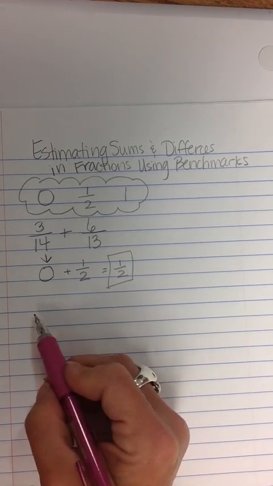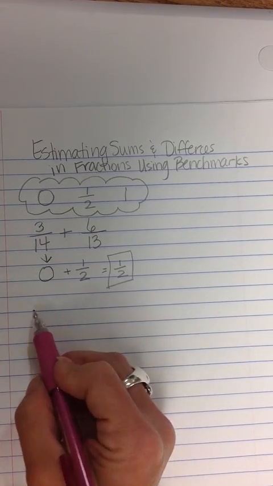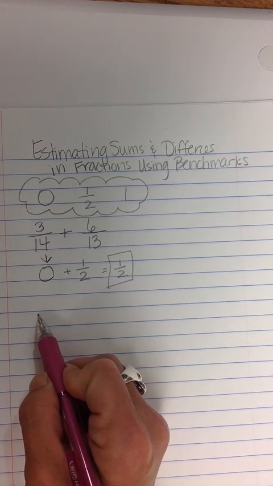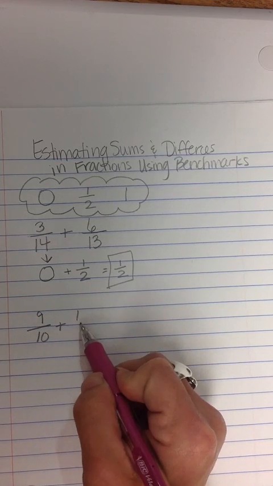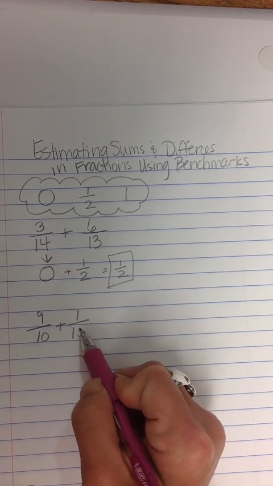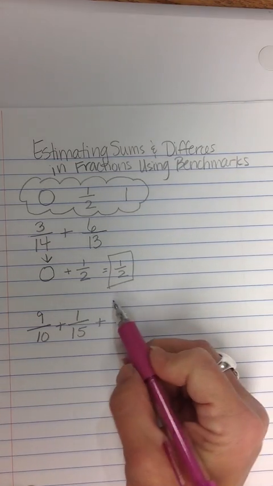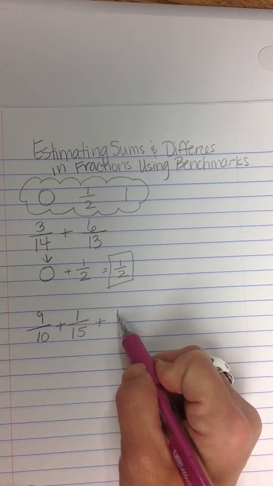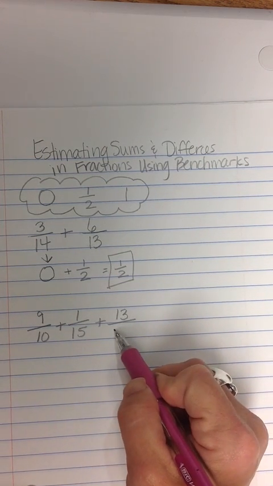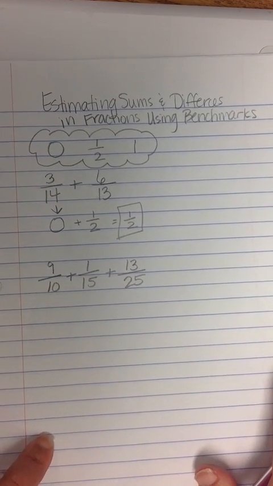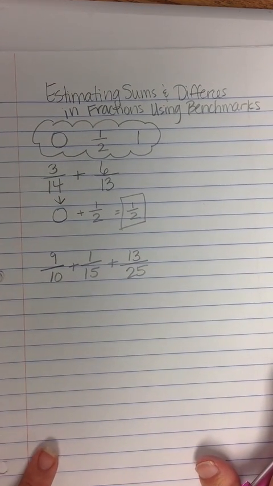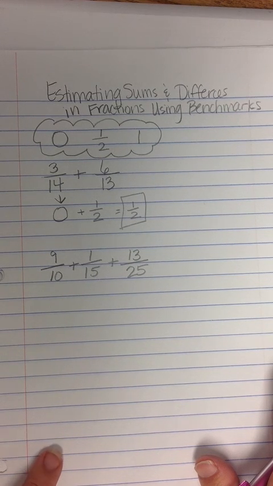Let's look at another one. Let's look at when we have three fractions. Let's do 9/10 plus 1/15 plus 13/25. I look at those three fractions one by one, and I figure out what they are closest to. I estimate them, changing them to 0, 1/2, or 1.